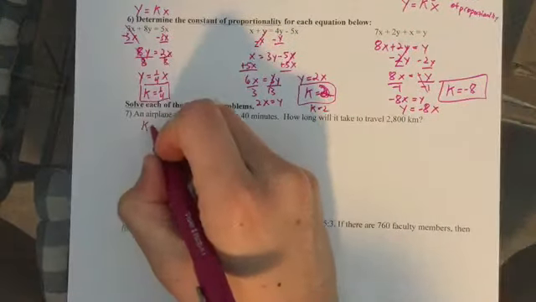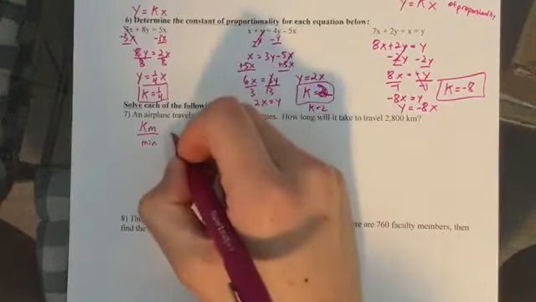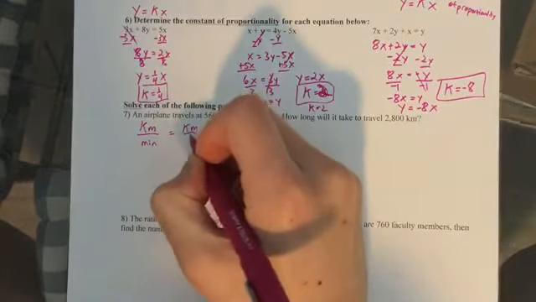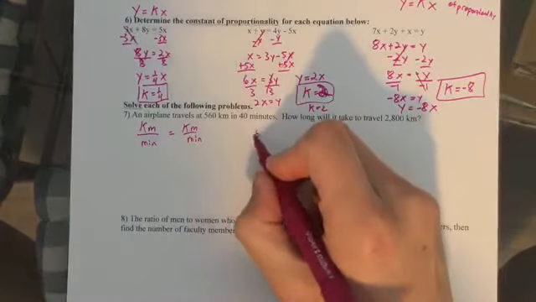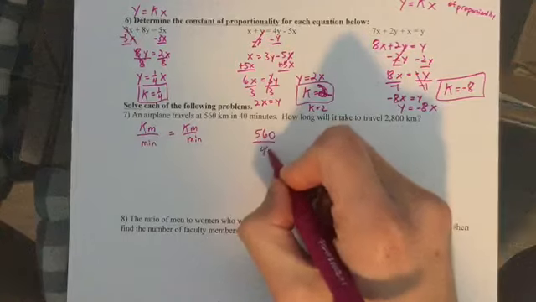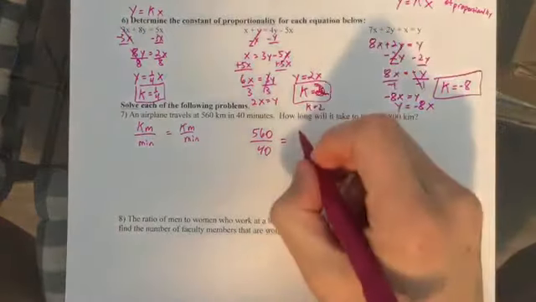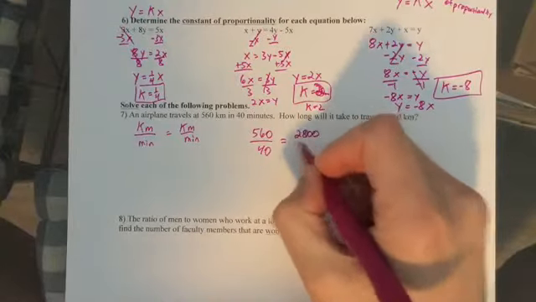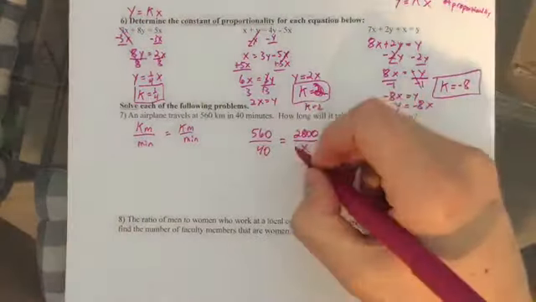So when we use a proportion, we're going to have our categories, so kilometers over minutes equals kilometers over minutes. There's always a ratio we know, so that would be 560 to 40, and there's a ratio with an unknown. We know kilometers, our unknown is minutes, so our variable is going to go on the bottom where I had minutes labeled.